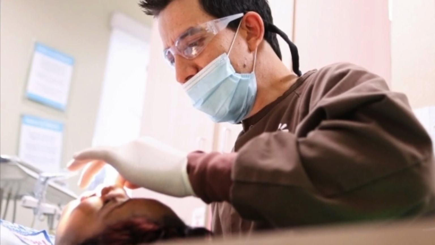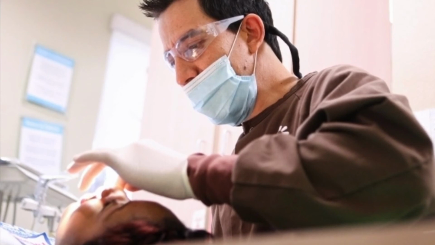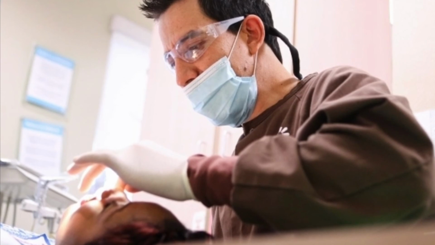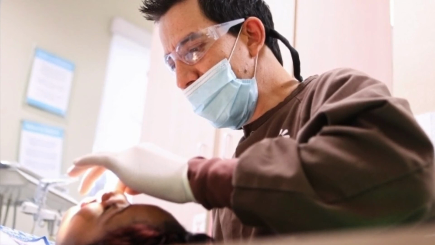The K-type files or K-type instruments are useful for penetrating and enlarging root canals, and they come from a triangle or a square or trapezoid. These are called the K-type instruments and reamers.